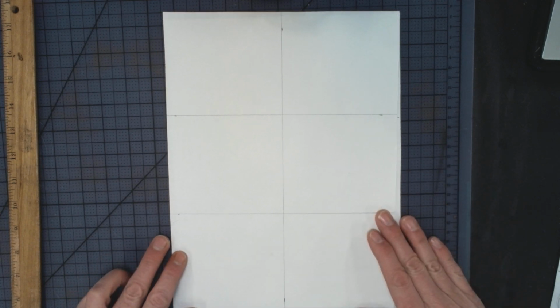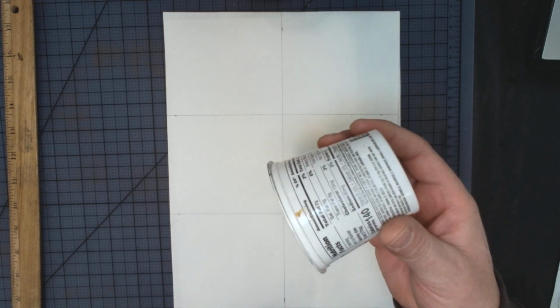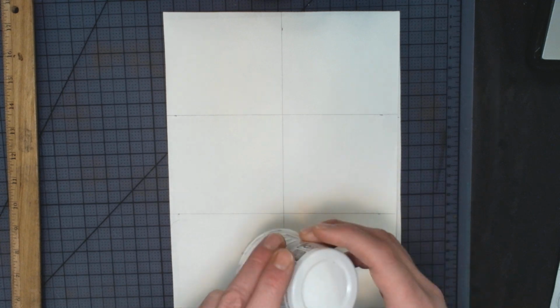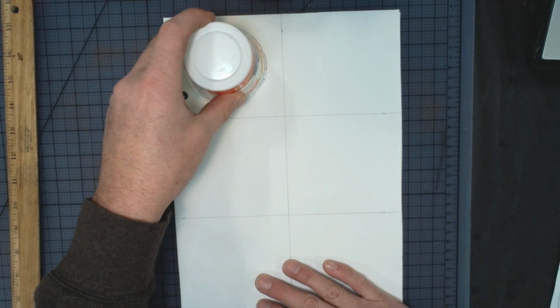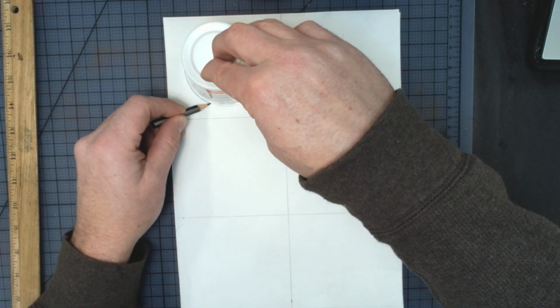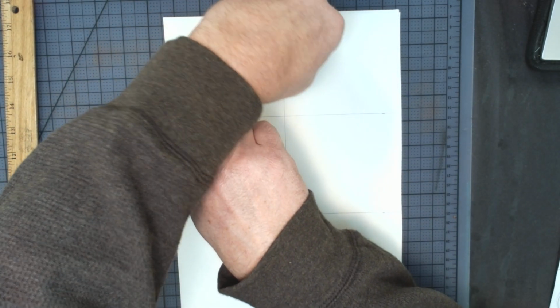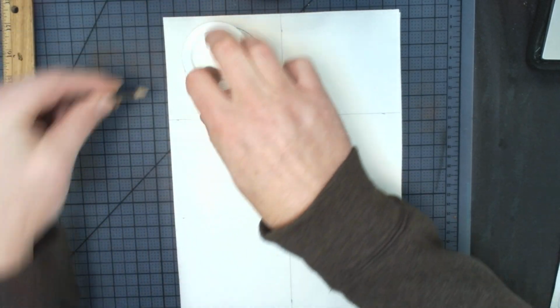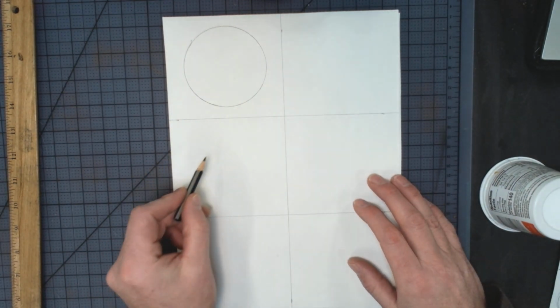And that's when you take your circular template. I'm going to use the big end of this yogurt cup because it fits pretty well right in each of these spots. And you're going to draw 6 circles, 1 in each space. If you don't have a circular template, remember what I said.